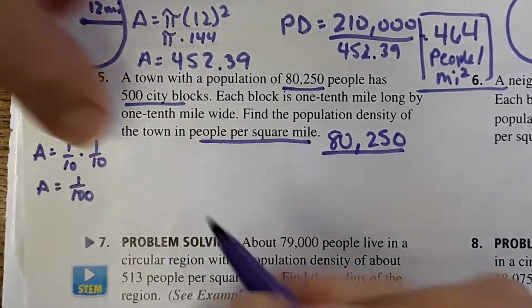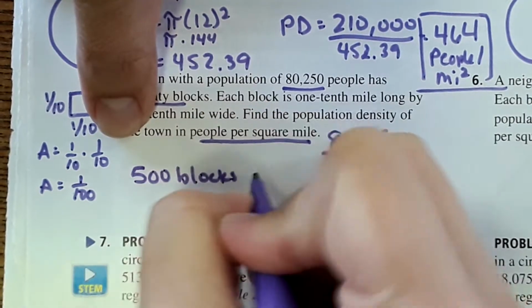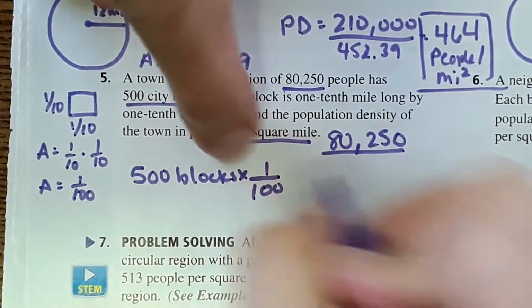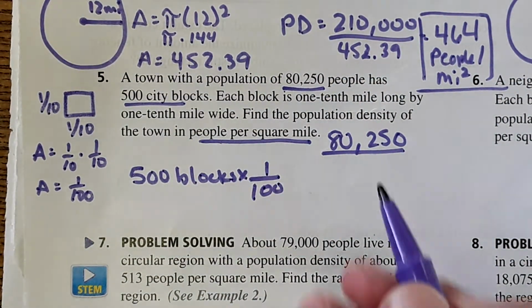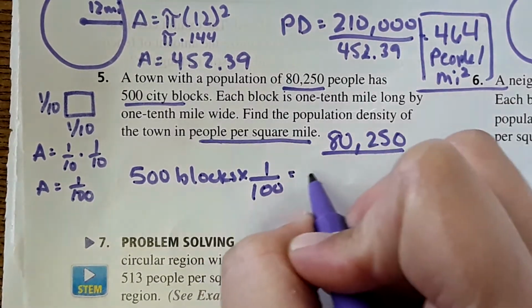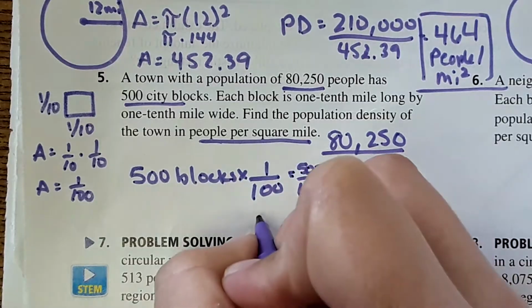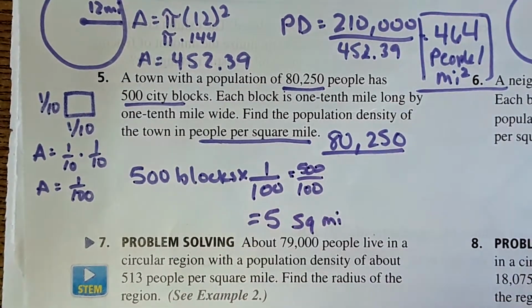Then there's 500 blocks. So 500 blocks times, each one has an area of 1/100th of a square mile. Then we get 500 over 100, which equals 5 square miles.